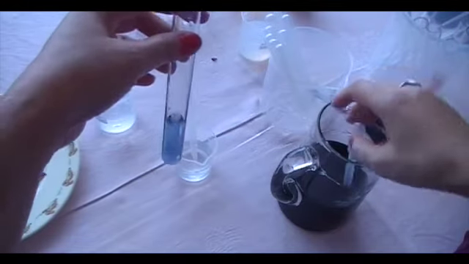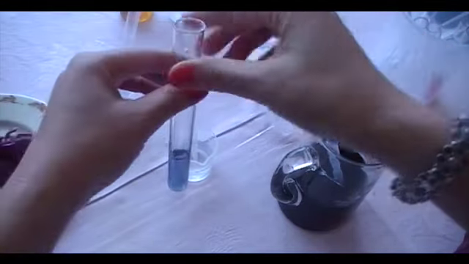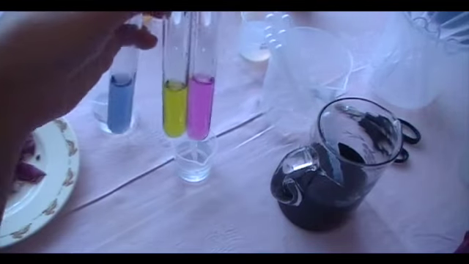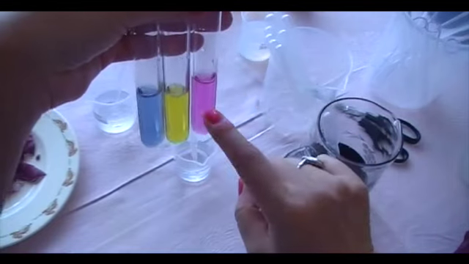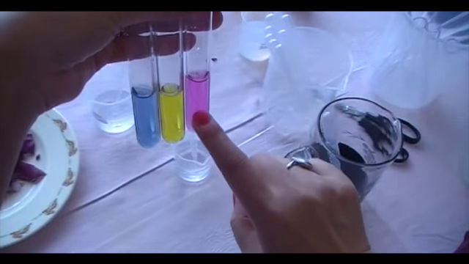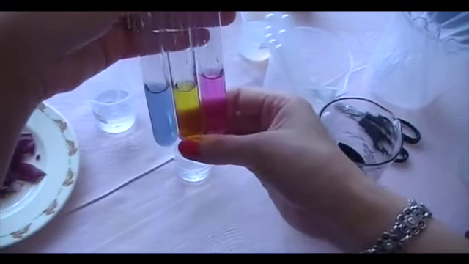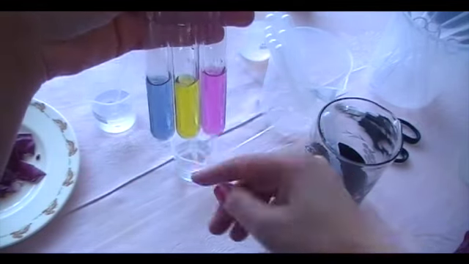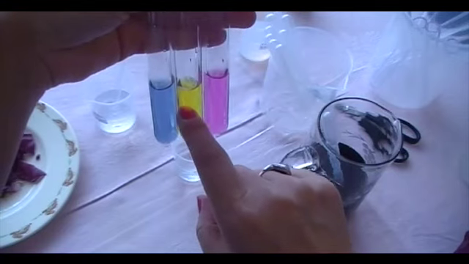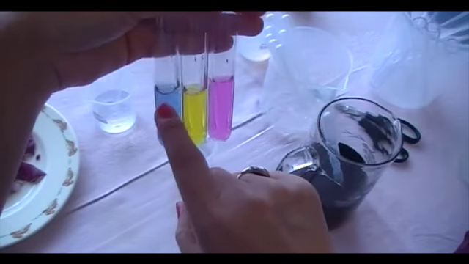You see, it remains its natural color. So you can see the color differences. That turned red, it's acidic, it's acid. This turns that kind of yellowish green, and that's alkaline, and that is neutral.